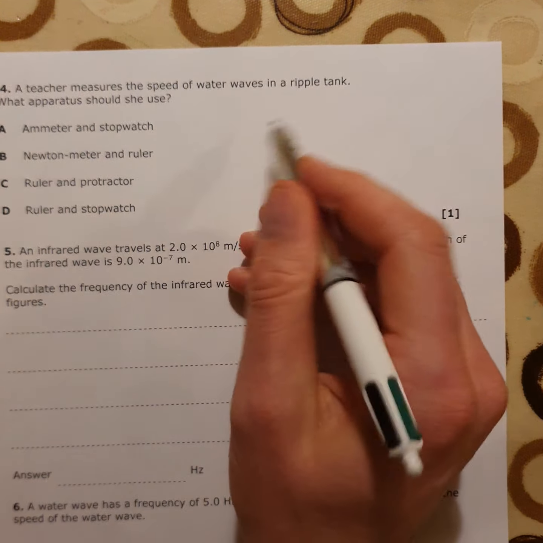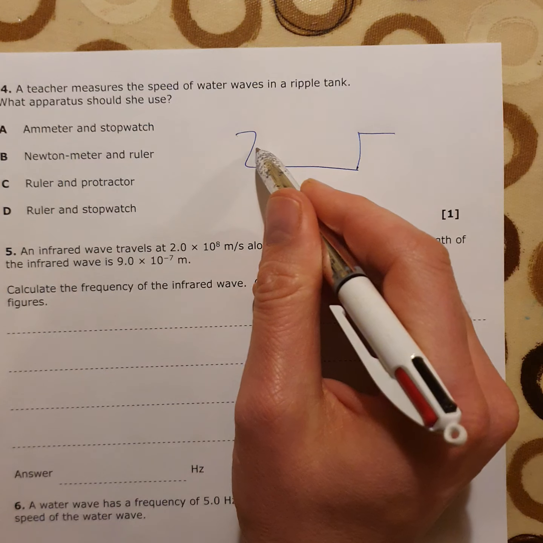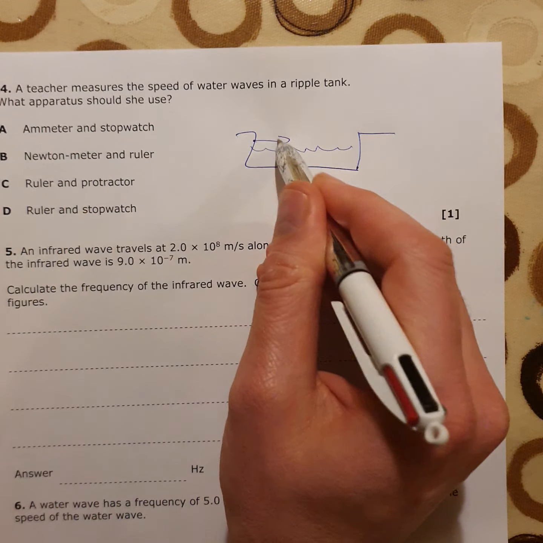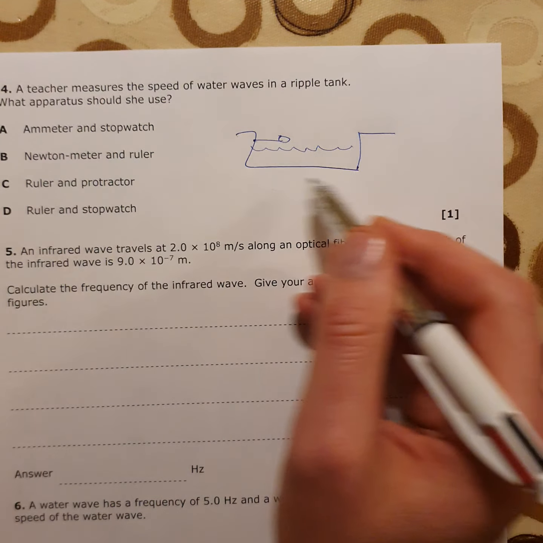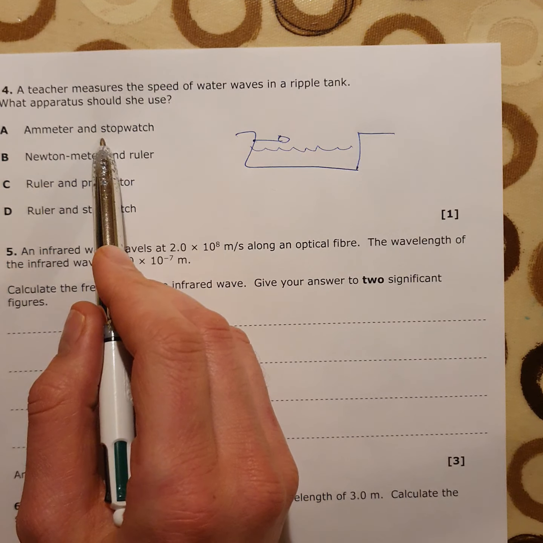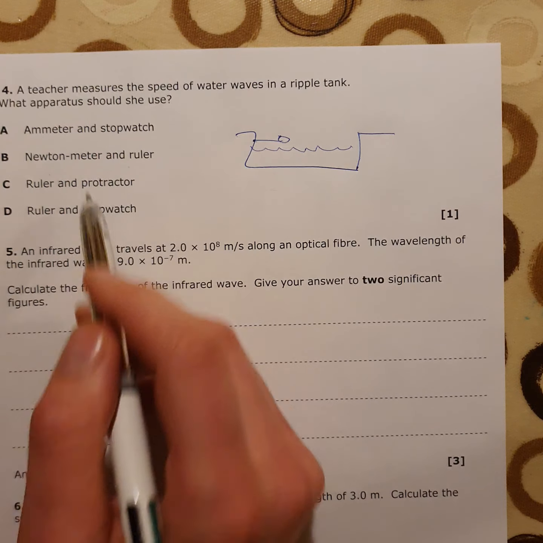So you might remember seeing a ripple tank if you have it side on. There's your tank, it's full of water, and you make the waves go across it, and they can be propagated across, means they're moving across that way. So what apparatus should you use? An ammeter and a stopwatch, Newton meter and a ruler and protractor, ruler and a stopwatch.